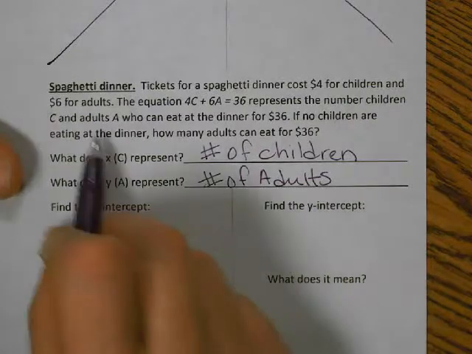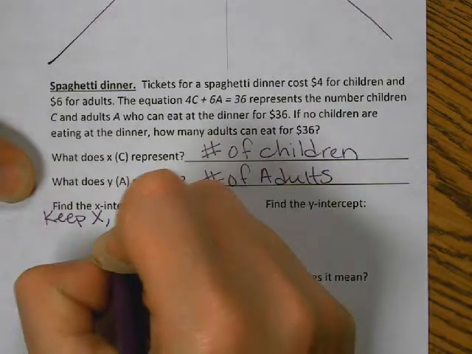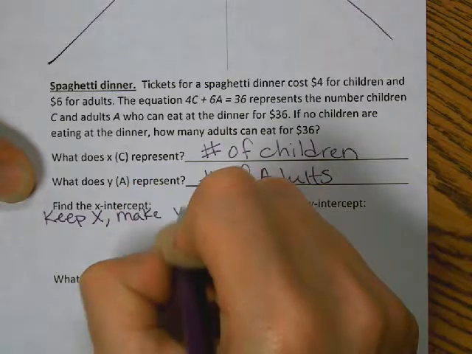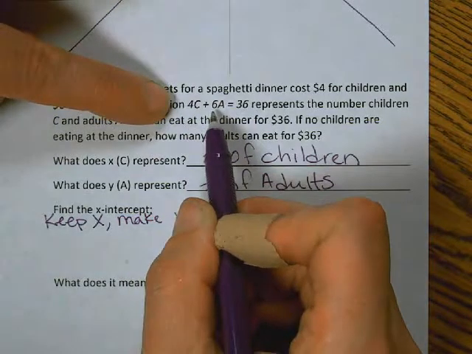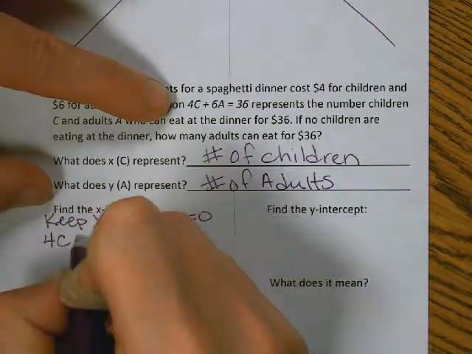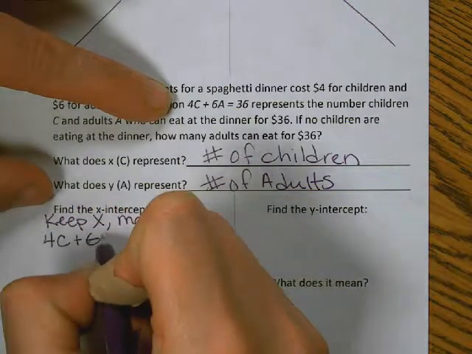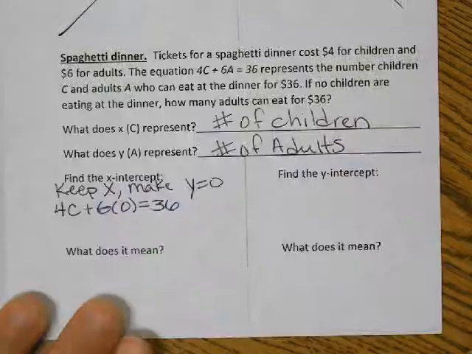Okay? So if I want to know the x-intercept, that means I'm going to keep x and make y 0. So in my equation, we said c was x and y was a. So we're going to keep x, so we say 4c plus 6 times 0 equals 36. But what does that do?